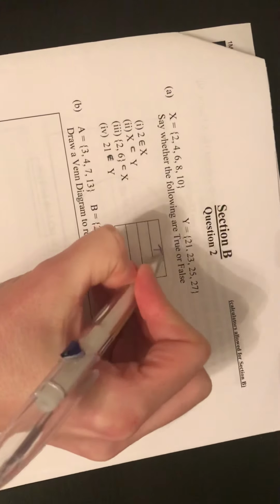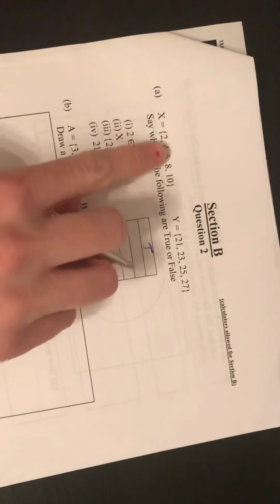So you can go to your log tables and you'll find that symbol in there, and it means an element of, or is part of. So is 2 part of that group? Yes, it is. That's true. So they made the statement that it is, and yes, it is. So I'm saying it's true.